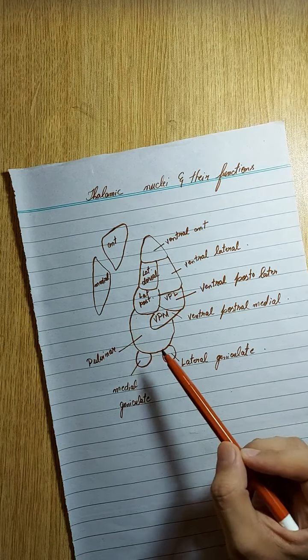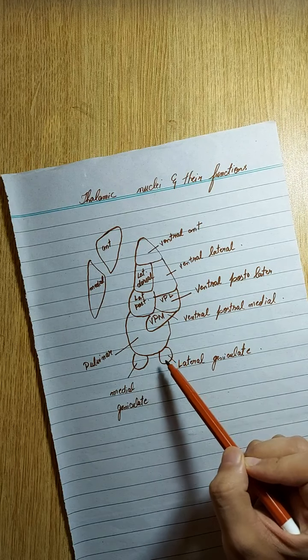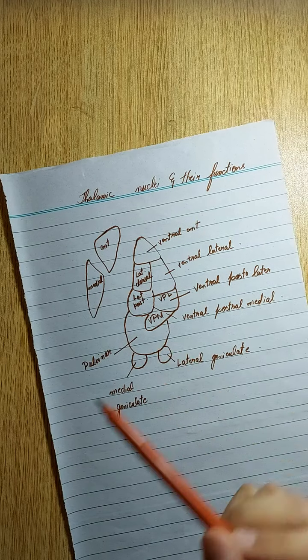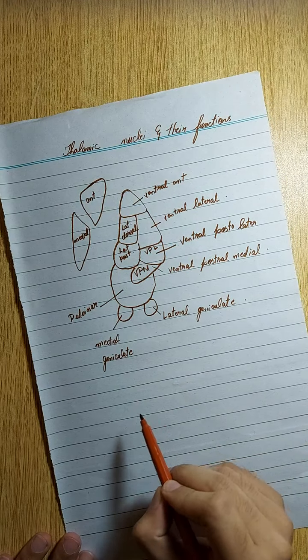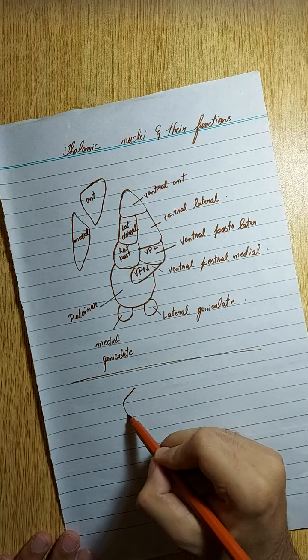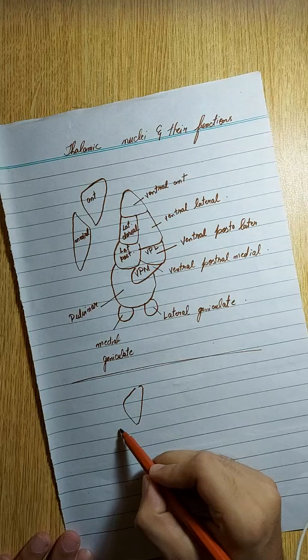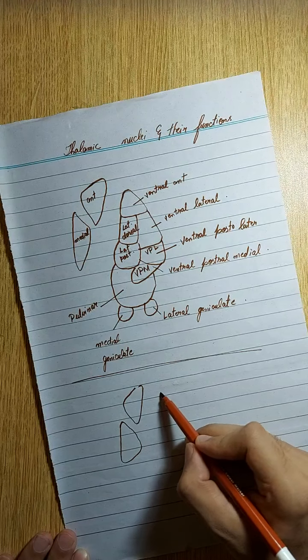On the posterior most we have the pulvinar, medial geniculate body, and lateral geniculate. Now we will discuss the functions of these. We'll draw the same nuclei again so that we can remember the functions.